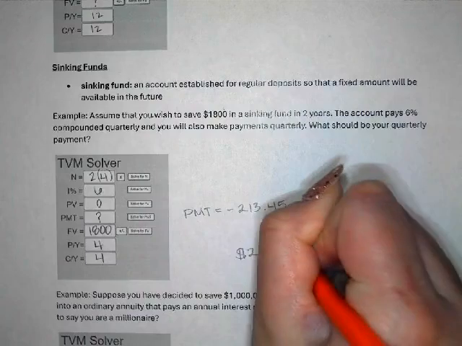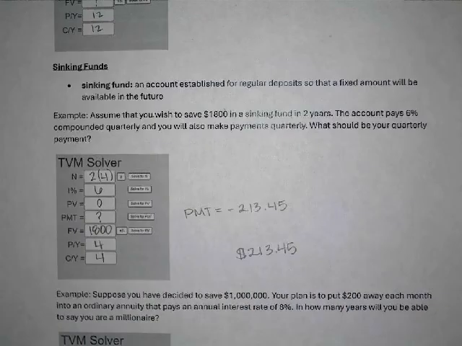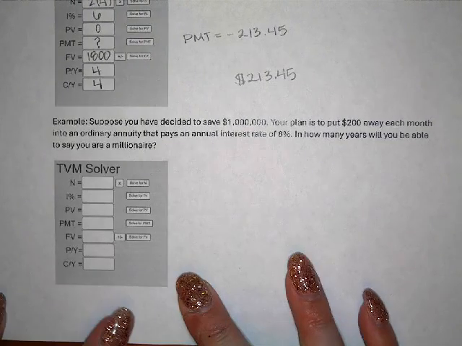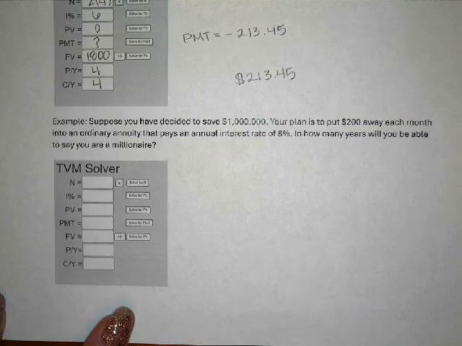All right, last example. Suppose you have decided to save $1 million. Your plan is to put $200 away each month into an ordinary annuity that pays an annual interest rate of 8%. In how many years will you be able to say that you are a millionaire?